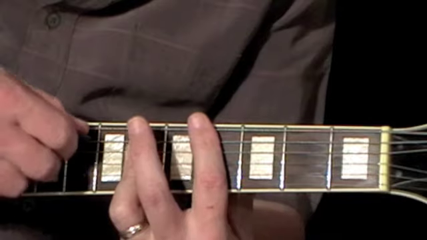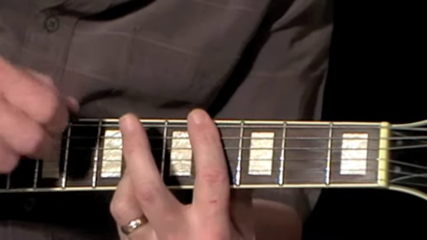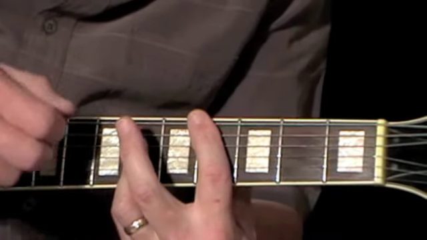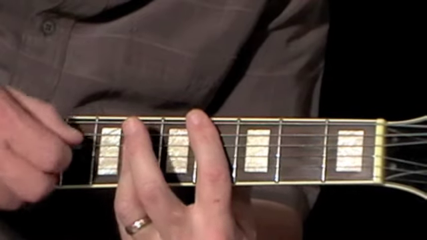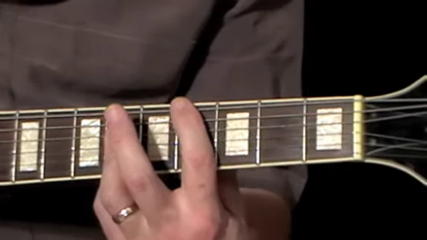Sometimes you do that because you want this alternating bass. So that's when you really need that note.